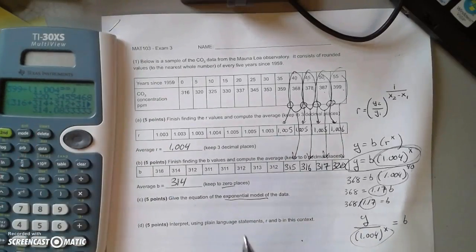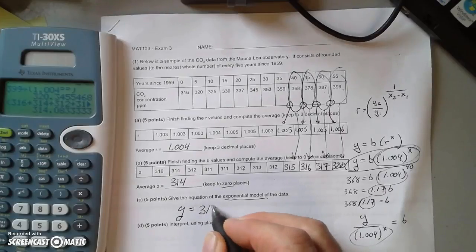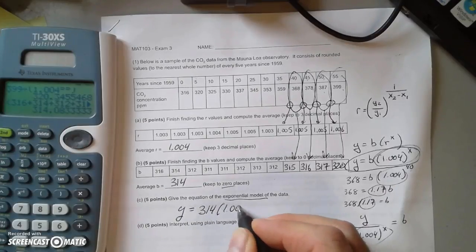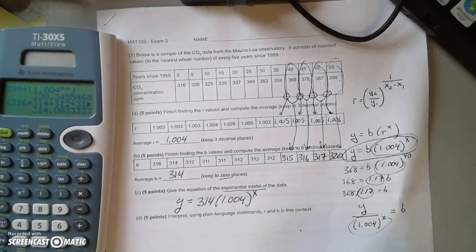So then C is really straightforward. I know my B. I know my R. And so y and x are the variables.